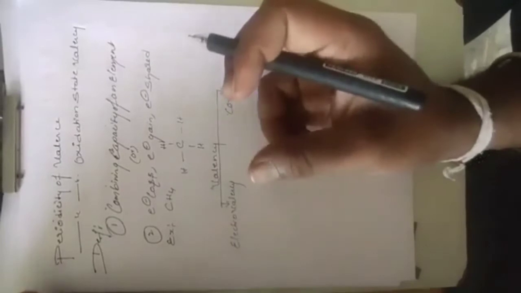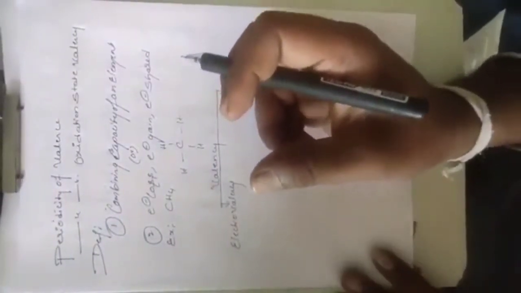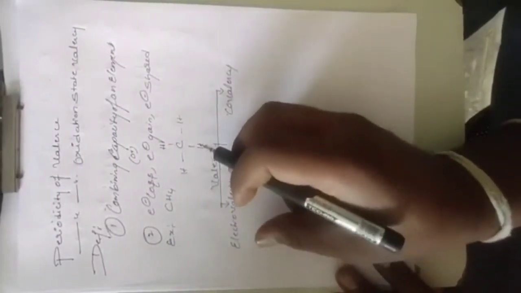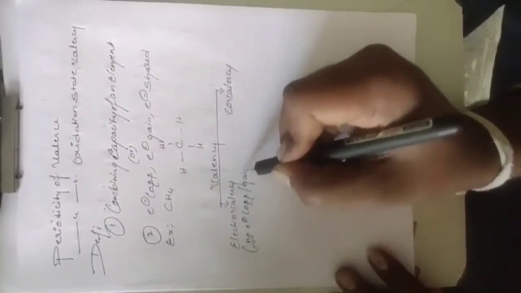Okay, what is electrovalency? It is nothing but the number of electrons lost or gained. Electro means electrons, and electrovalency means losing or gaining electrons. I'll write that: number of electrons lose or gain. For example, you take NaCl.